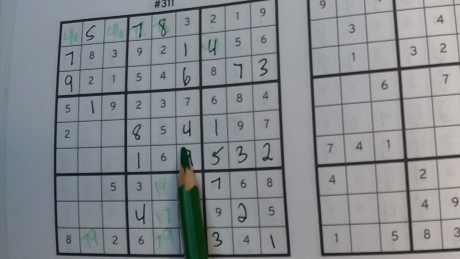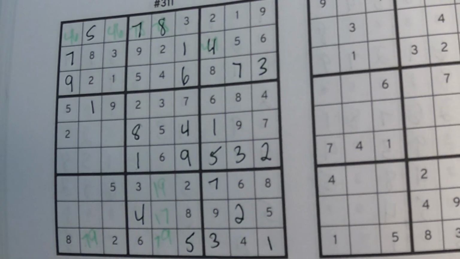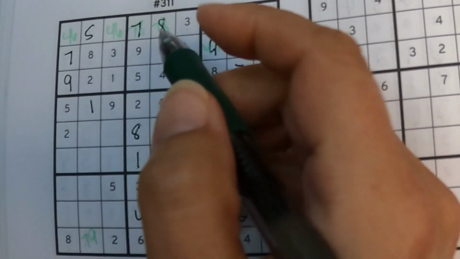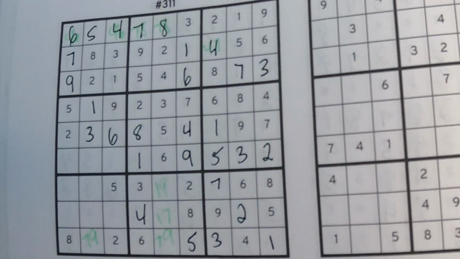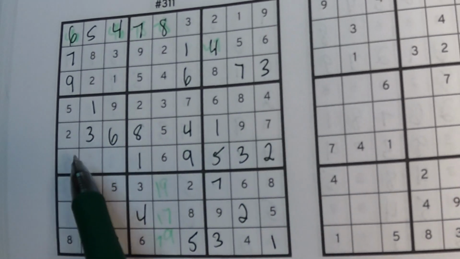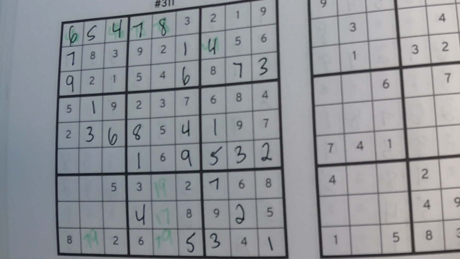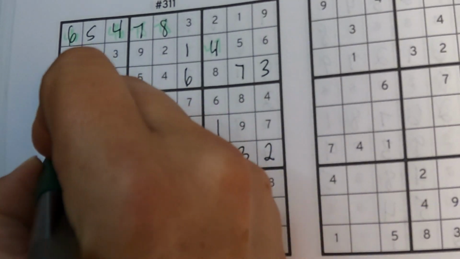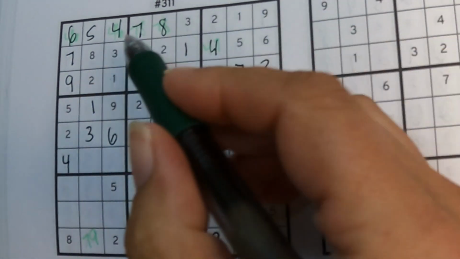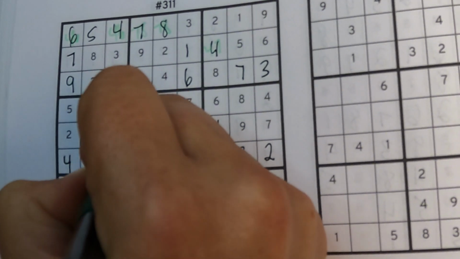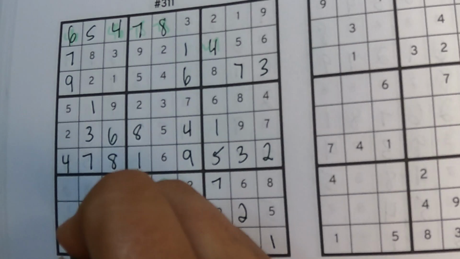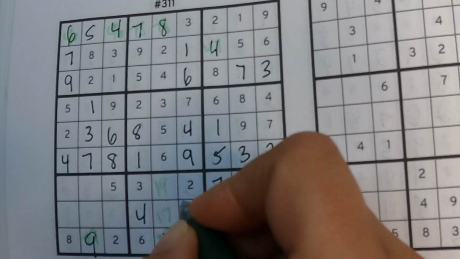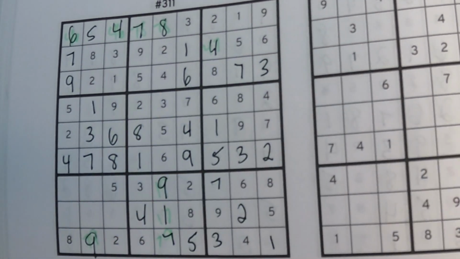For this row, we're missing 3 and 6. We've got a 3 here, so 6, 3. That 6 makes this our 4, 6. For this box now, we're missing 4, 7, and 8. We've got 7 and 8 here, so this is our 4. 8 here, so 7, 8. That 7 makes this our 9, 7, 1, 9.